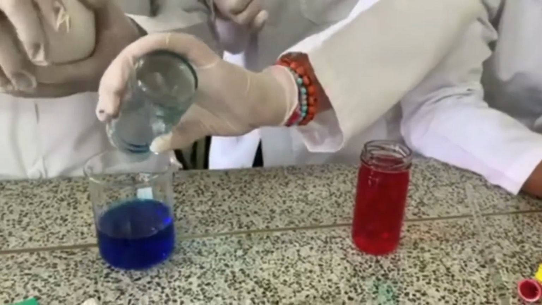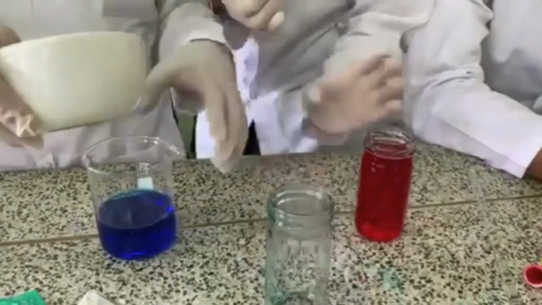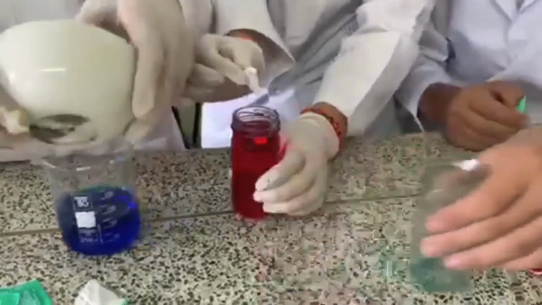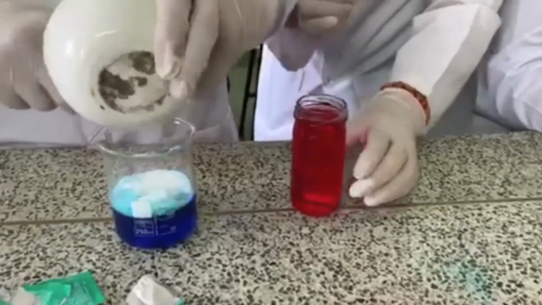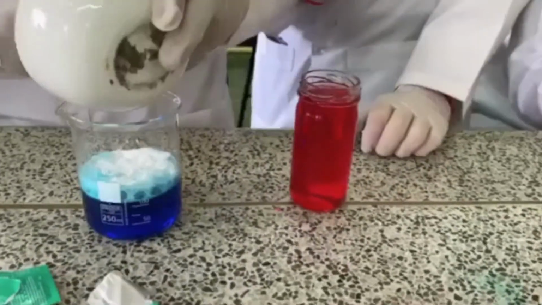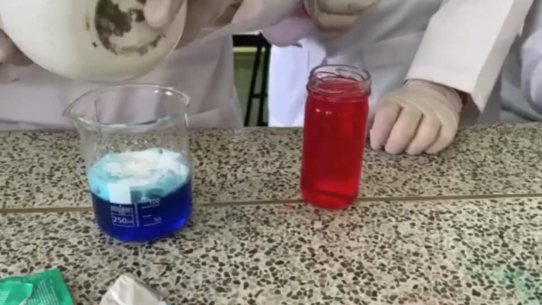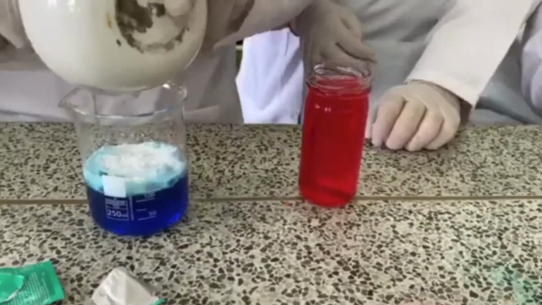Well, now I'm gonna explain experiment number 3. We're gonna take 2 beakers and add 200 milliliters of water to them. Then we're gonna add a little dye of color to differentiate them.